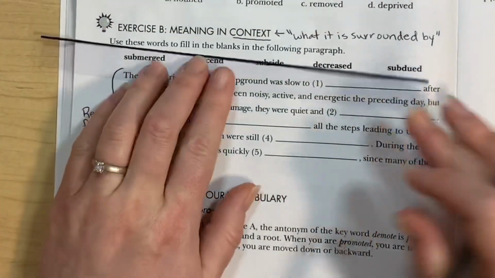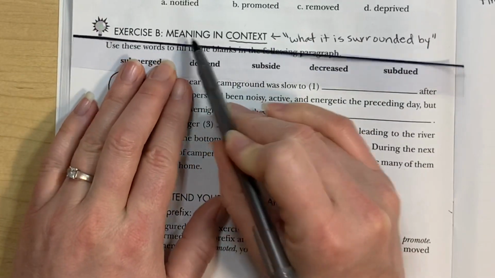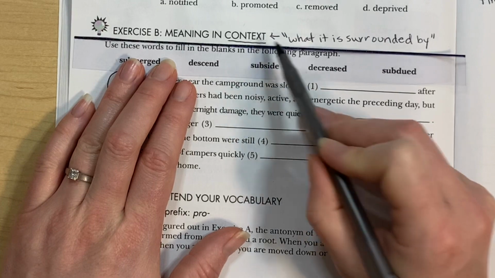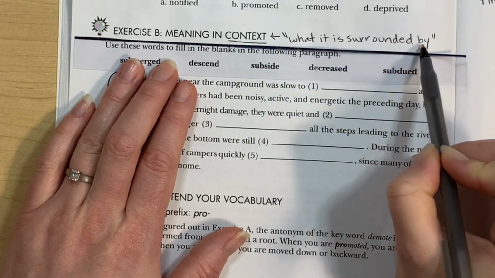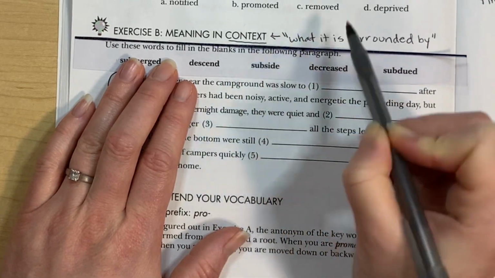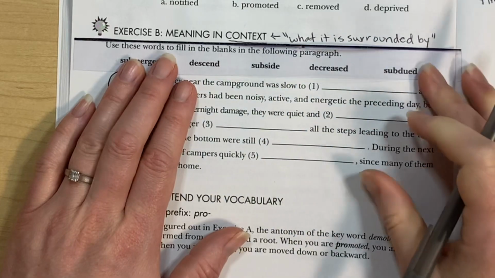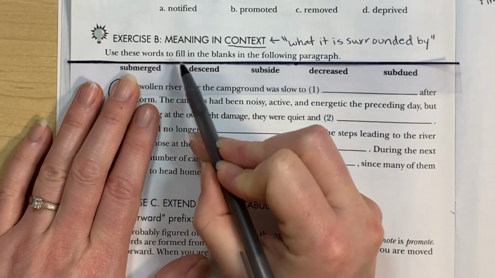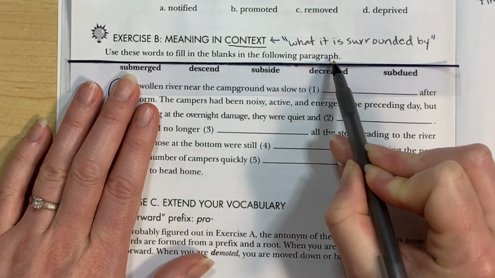Let's take a look at exercise B, meaning in context. Remember, we've been talking about context is what it is surrounded by. So the text or the words that our word is surrounded by to help it make sense. We're going to use these words to fill in the blanks in the following paragraph.